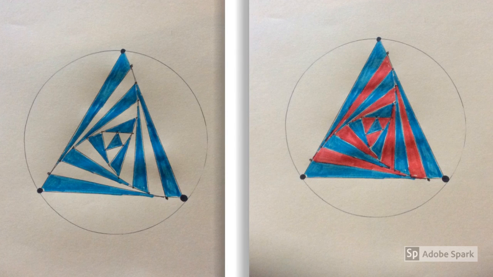Once you have completed your shape design, you can use felt tips, pens or crayons to make your designs stand out. Your teacher would love to see any designs. Can you try it again, but maybe use a square or a pentagon this time? Enjoy mixing art and maths.